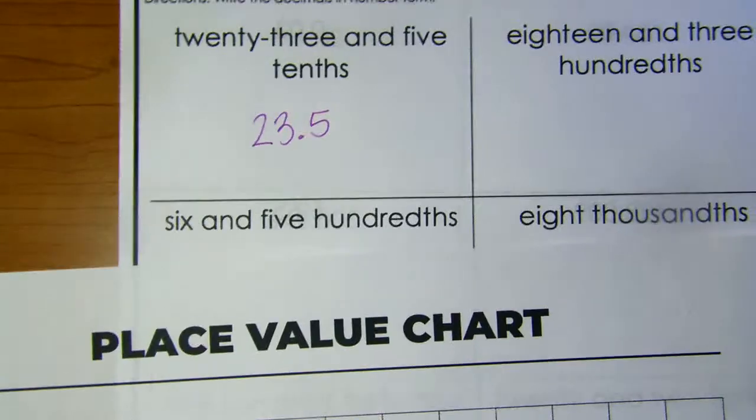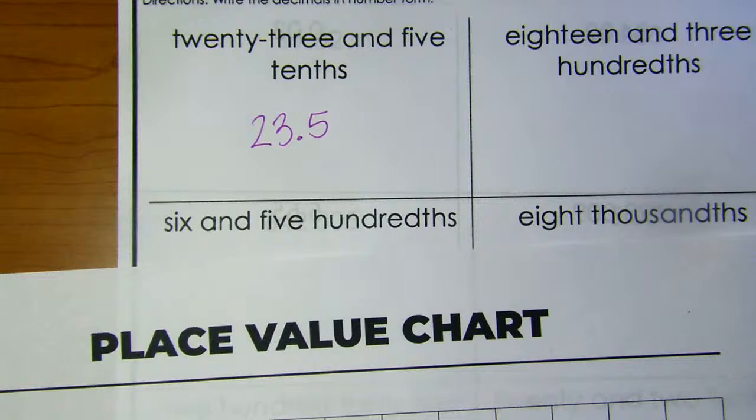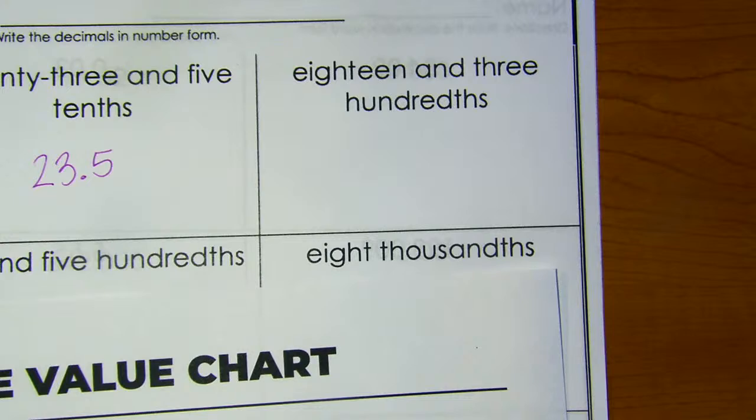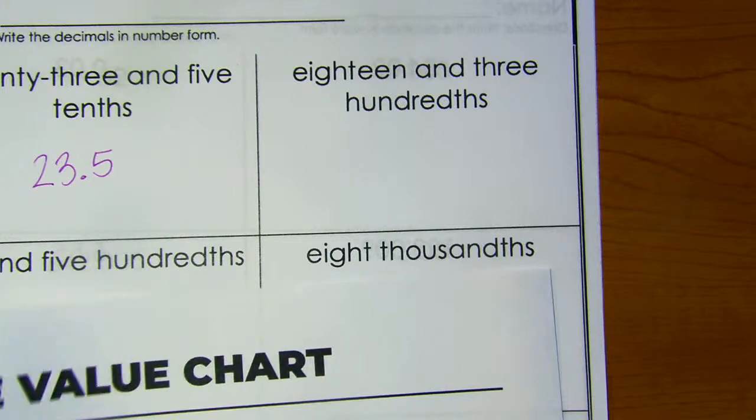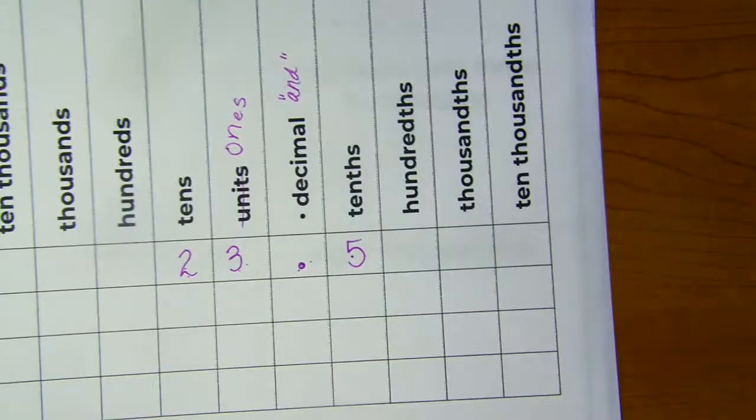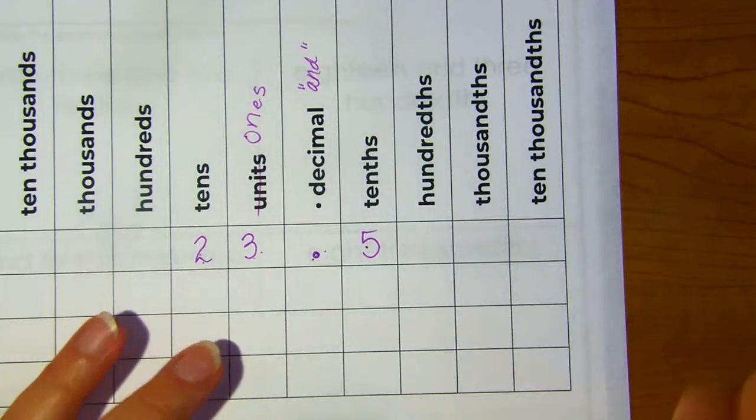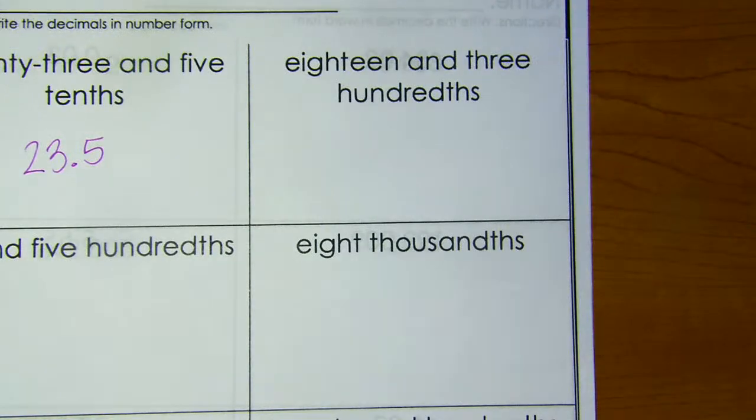Oops, might actually want you to see it. There you go. On the next one, it says 18 and 3/100. I'm going to go ahead and just use the space down here. You hopefully have your place value chart with erasable or dry erase.